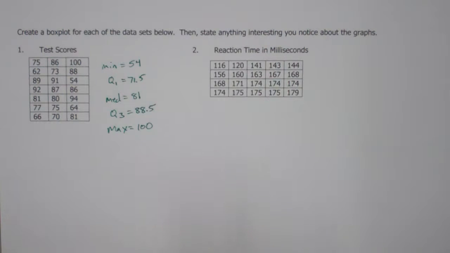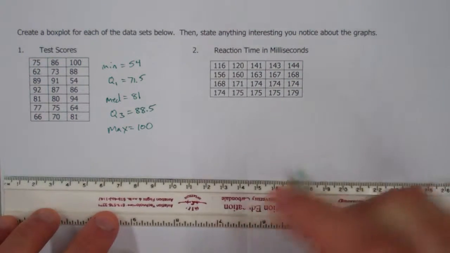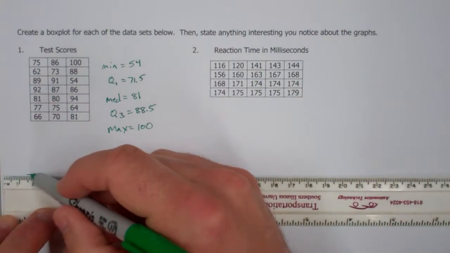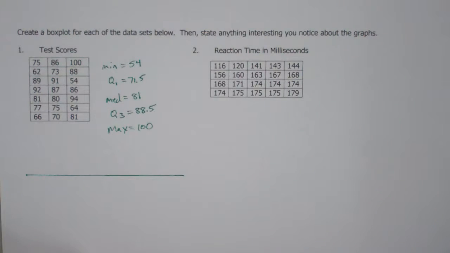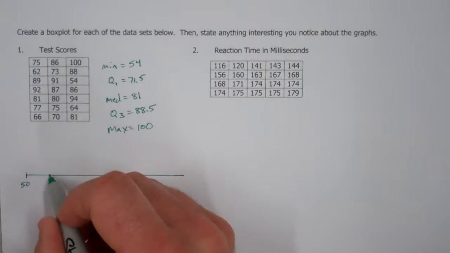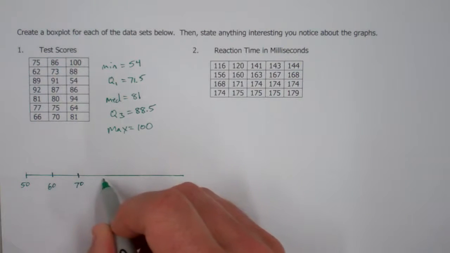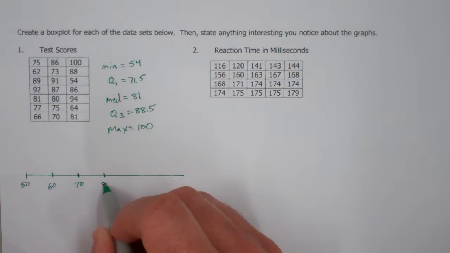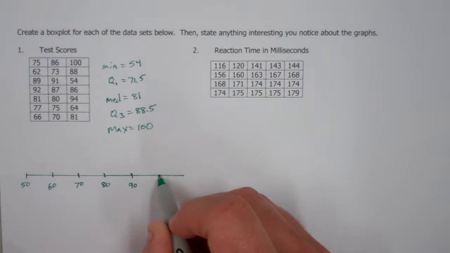We can now get started making our box plot. What I'm going to do is I'm going to draw a straight line and decide on a good scale. I think between 50 to 100 is pretty good. So we'll start this at 50. Maybe that's 60. Try to keep the intervals evenly spaced apart. That's important. And it doesn't matter if you don't quite end up here at the end.